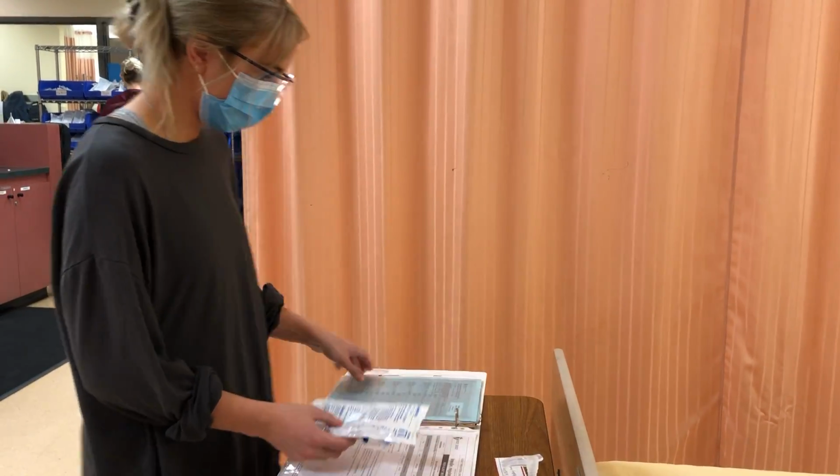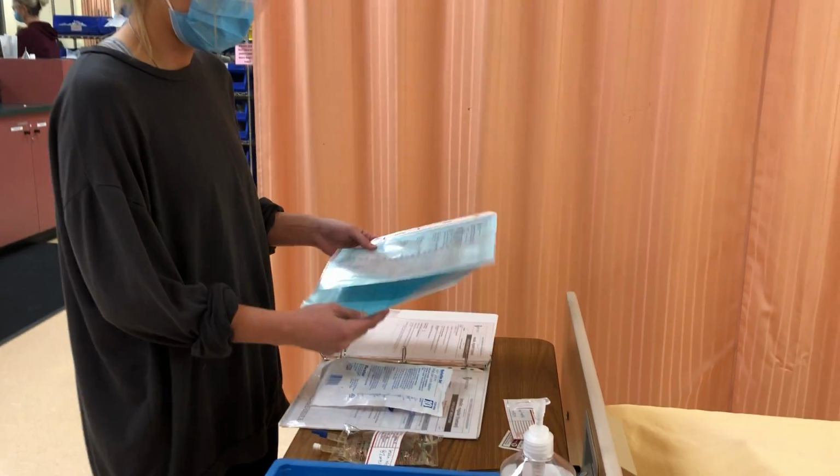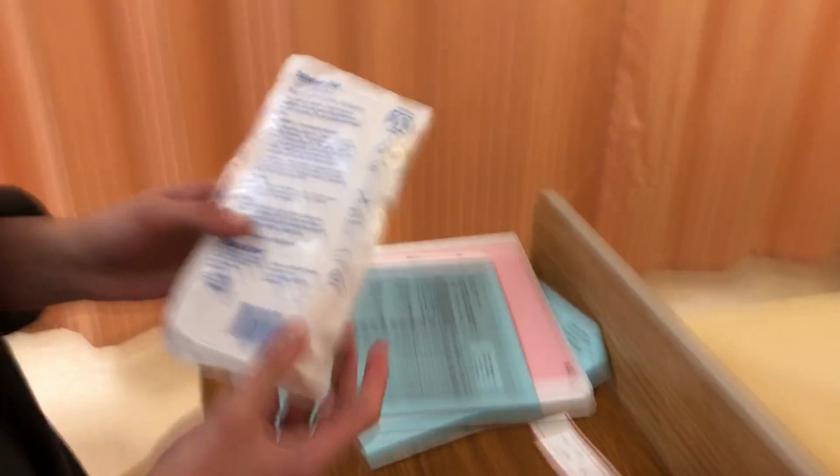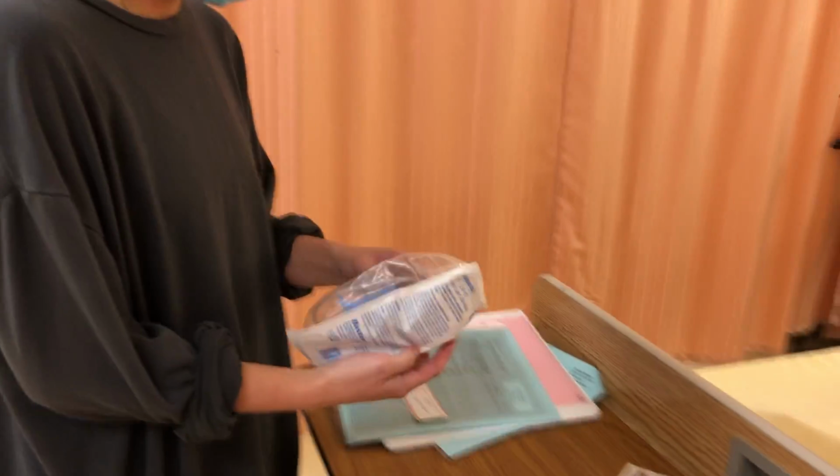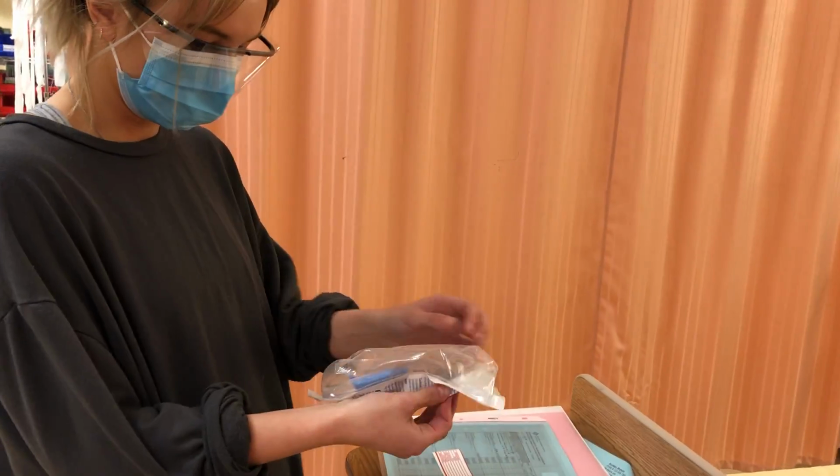So going into the patient's room, I will have the MAR and portless tubing and my medication bag. And I'm just going to label my tubing before I go in.